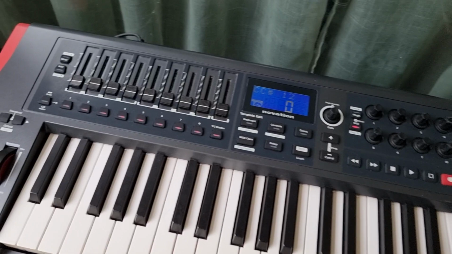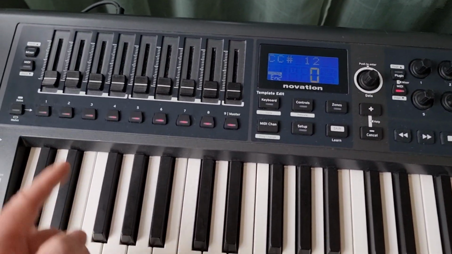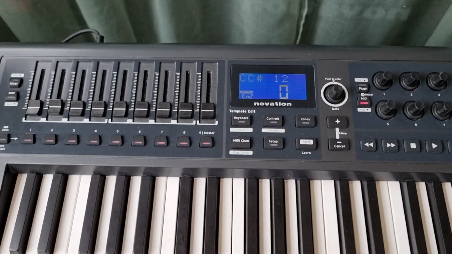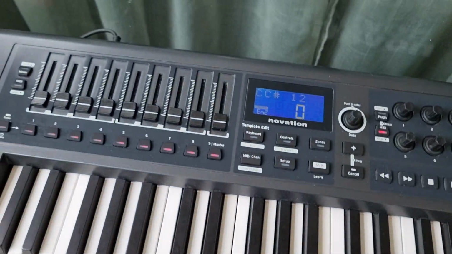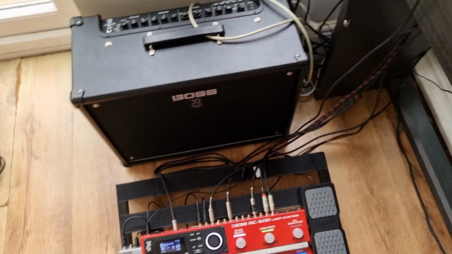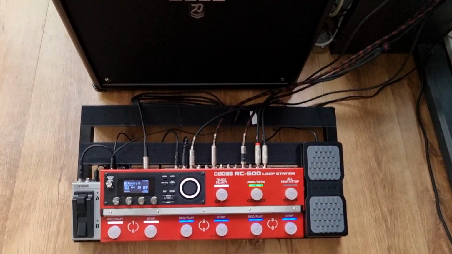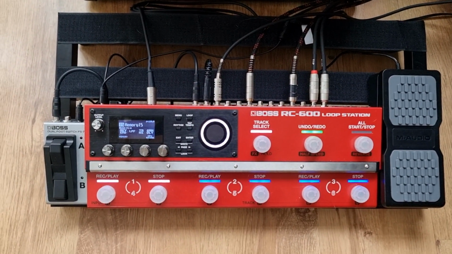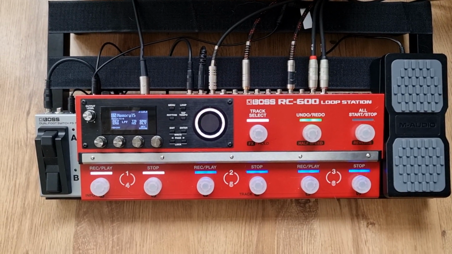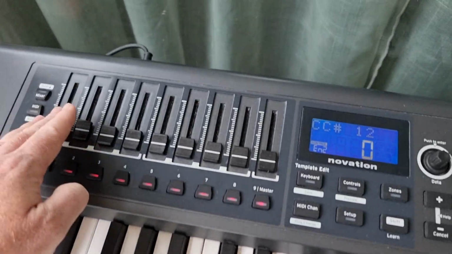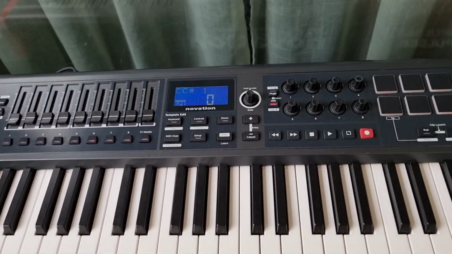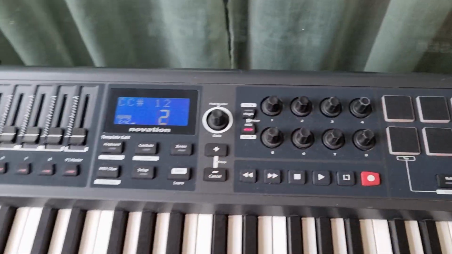The reason that we've done that is just because it's easier for me anyway, if I've got 16 assigns to play with on the RC-600. It just helps if I'm just using MIDI CC 1 to 16. But you can do however you want to go about doing that, I just thought it was easier for me. So we've got the RC-600 down here, and we've changed our controls to the number 12, was it? The last one that we did.